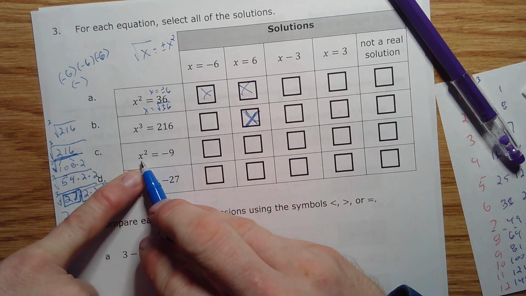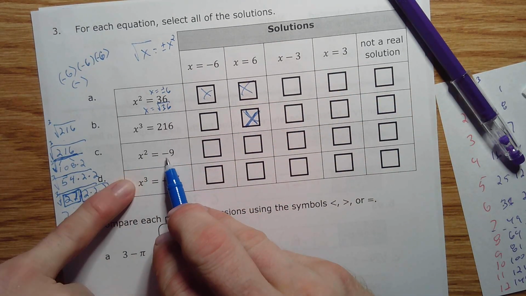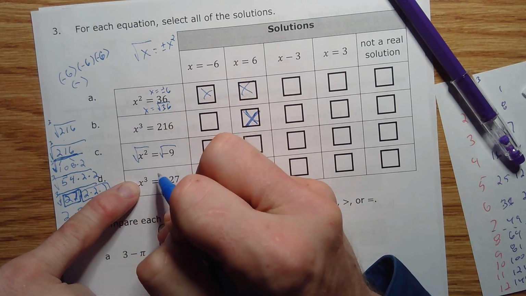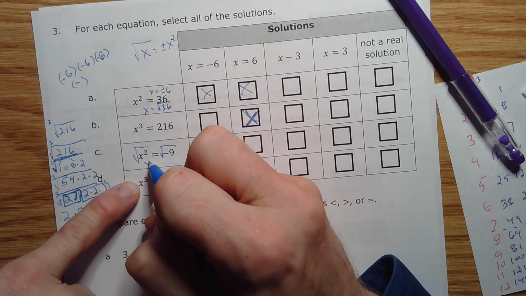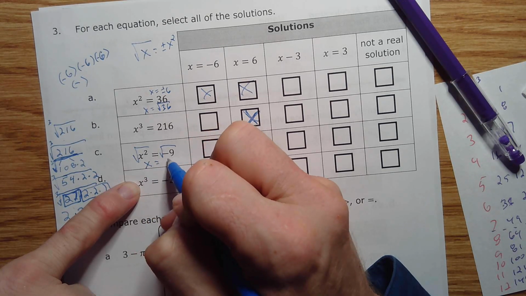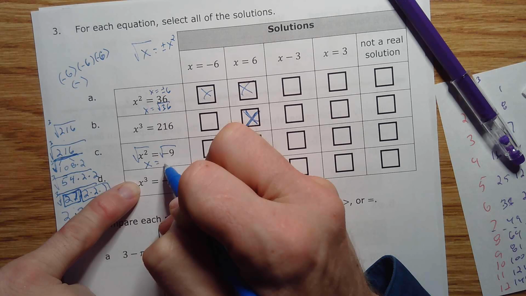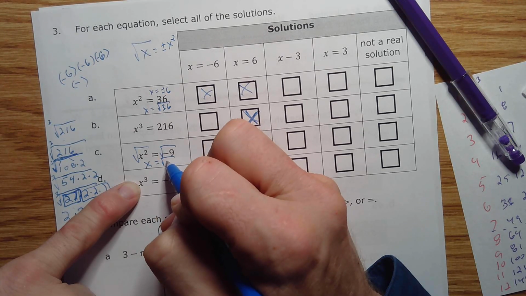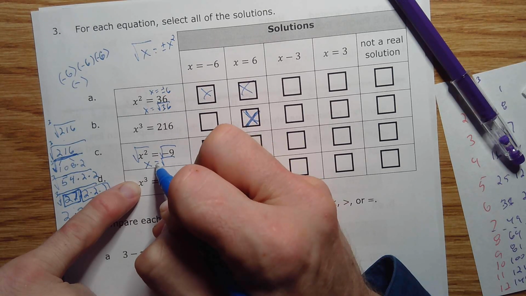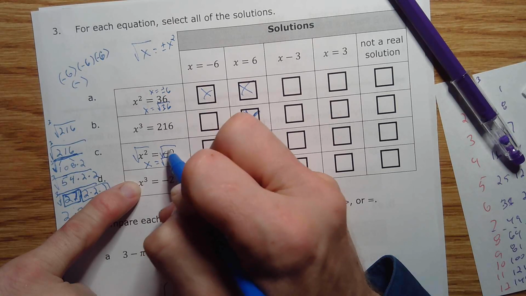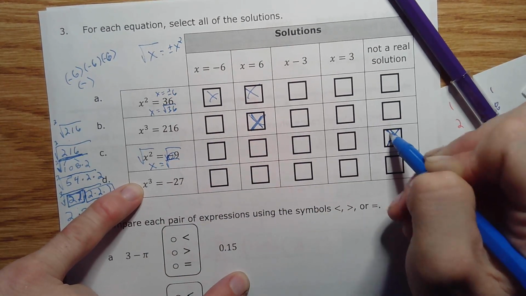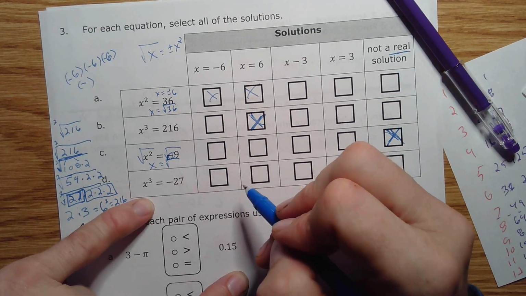Now we have x squared equals negative 9. So we're going to take the square root of both sides, right? And so x equals, well, there's nothing that I can square, that I can multiply by itself, that will give me a negative answer. So that is not a real solution.